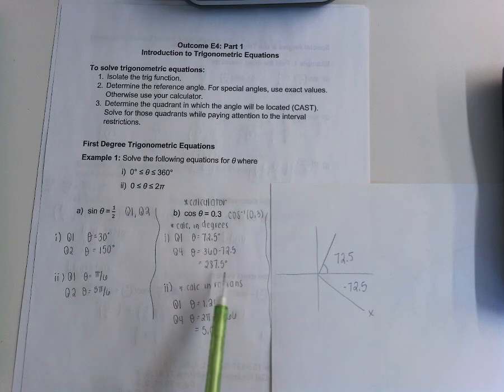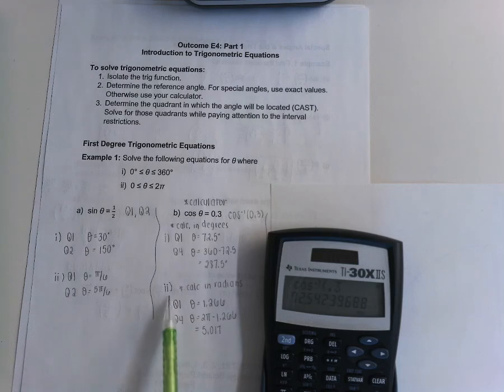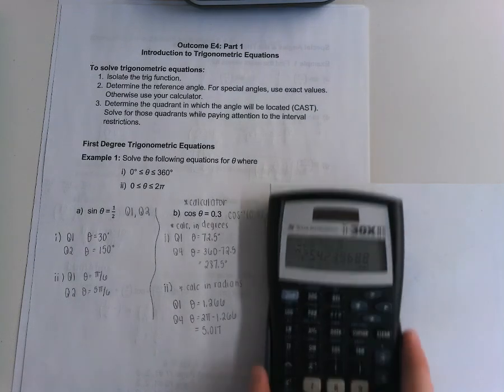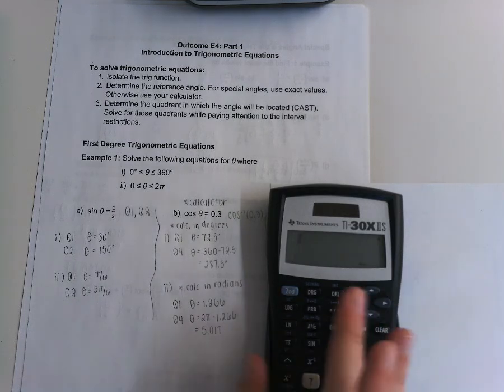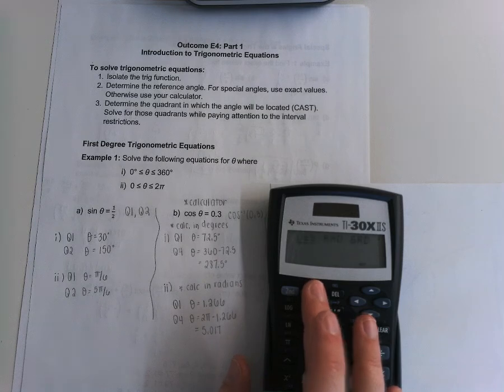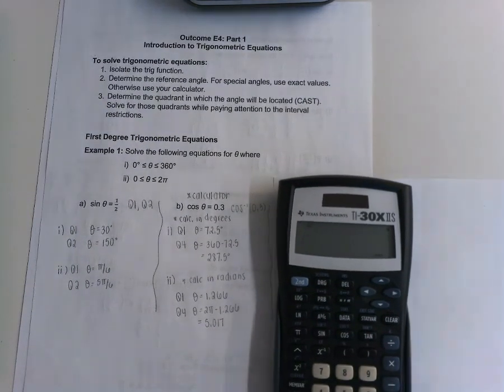Now, so far, you've only ever used your calculator in degrees. But if you're looking to solve for these values in radians, you're going to have to switch your calculator from degrees into radians. So you're going to look for your degree button or mode button, and you want to change it into radians. Here you should have rad or an R, something like that on your screen indicating that you're in radians. Once your calculator is set to radians, you're going to do the exact same steps. So cosine inverse of 0.3, but you'll see now the answer is given to you in radians.